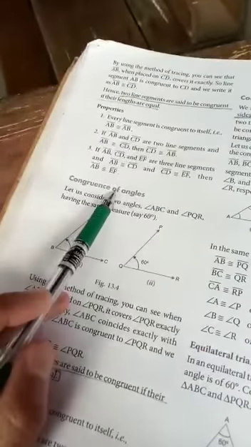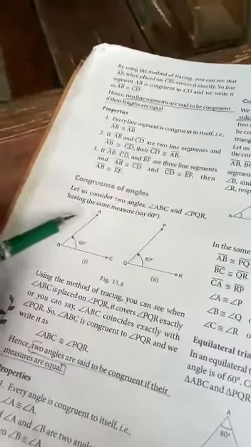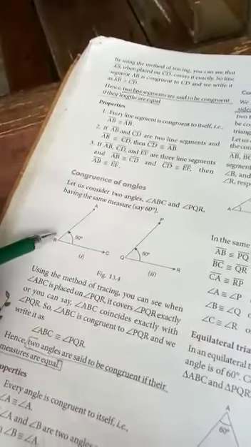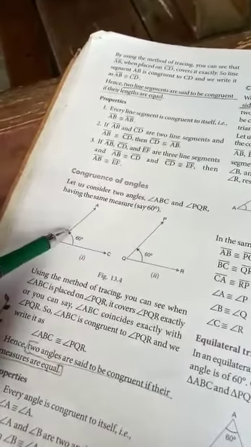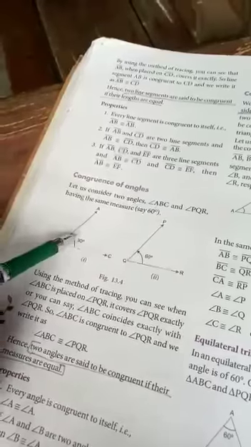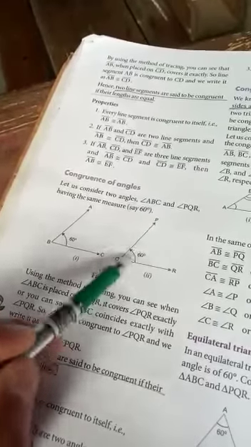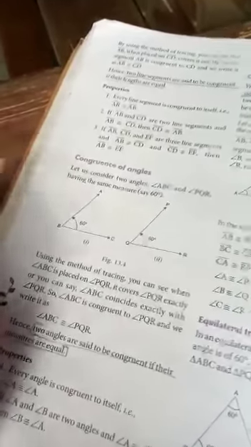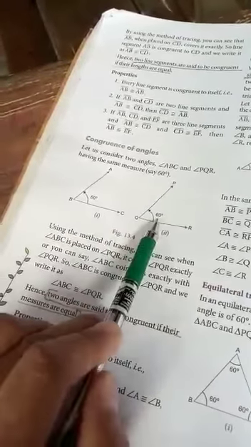Then next, angle, congruence of angles. You may have two different angles, their length may be different, their sides may be different, but if you look at the angle, here you have 60 degrees, here you have 60 degrees. Are they the same or different? Same, right? So this also we call congruent figures.